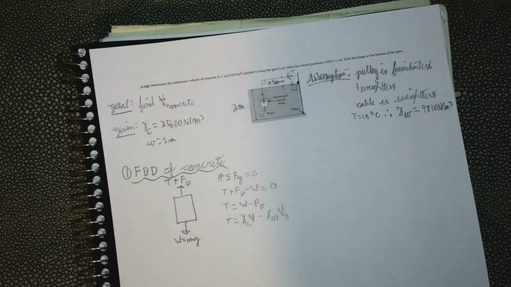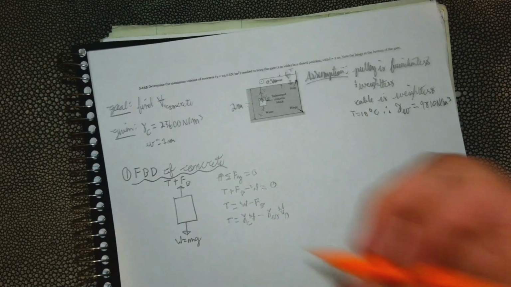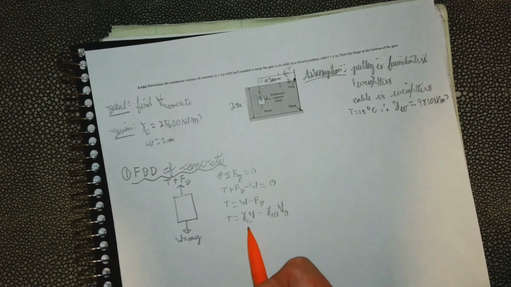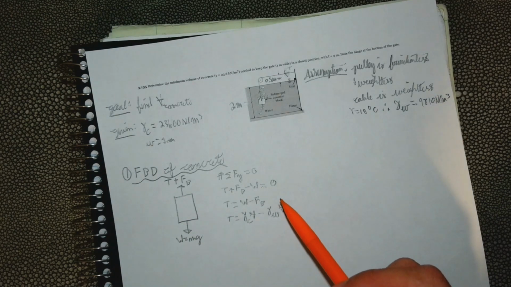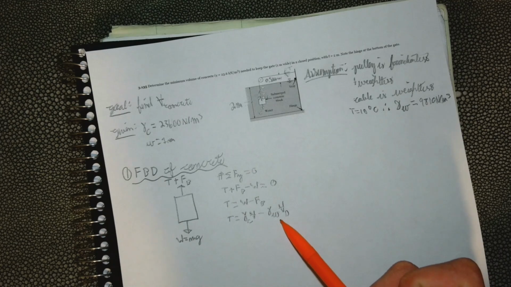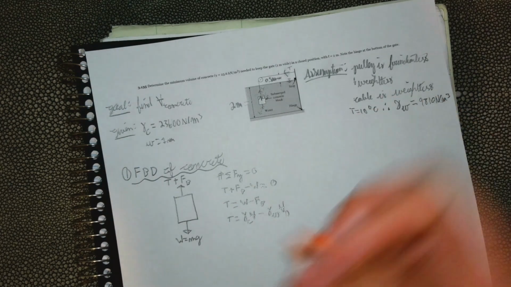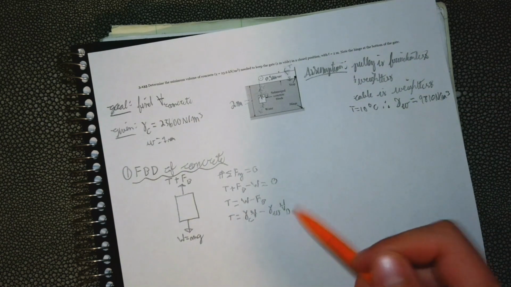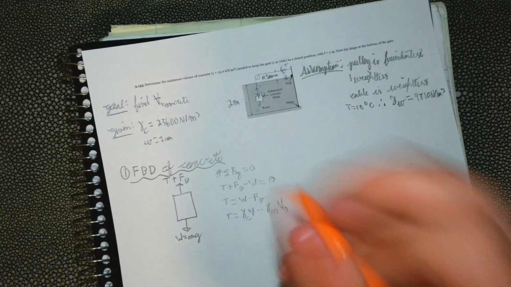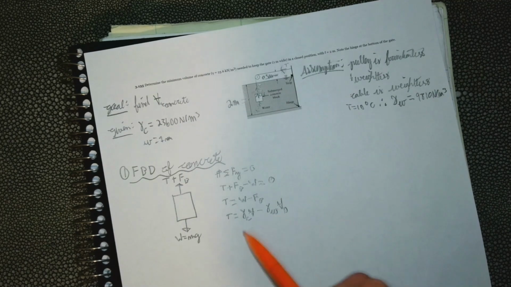Okay, and then we can plug in what we know. We know the specific weight of concrete and the specific weight of the water, and we don't know the volume and we don't know the tension, but we need this relationship for later because we're trying to solve for this volume. So we're going to need to solve for this tension, and once we solve for tension we can use this formula.